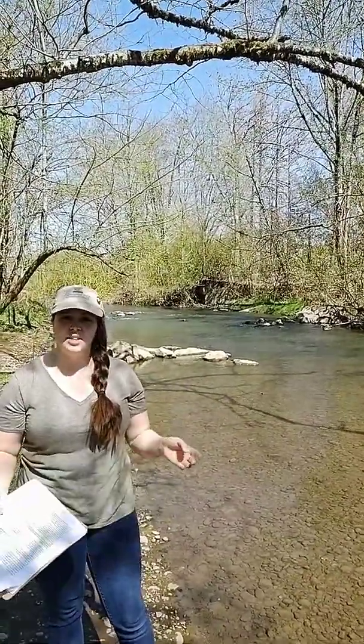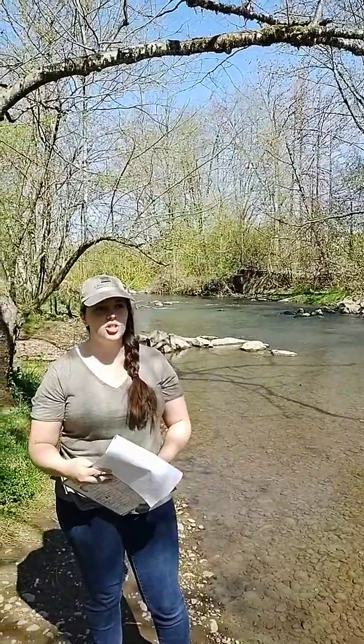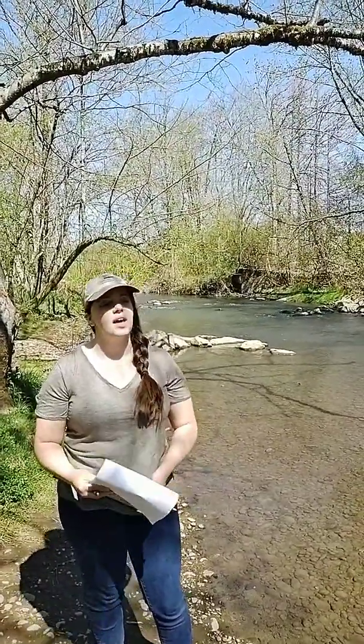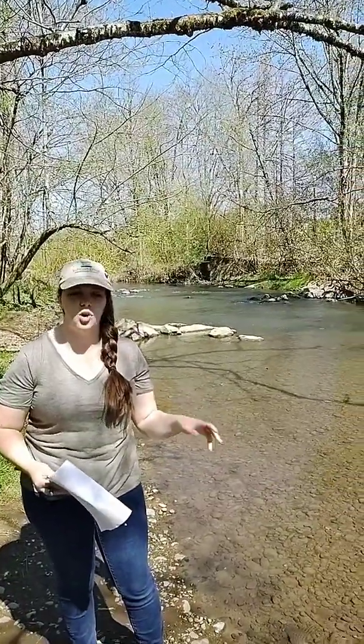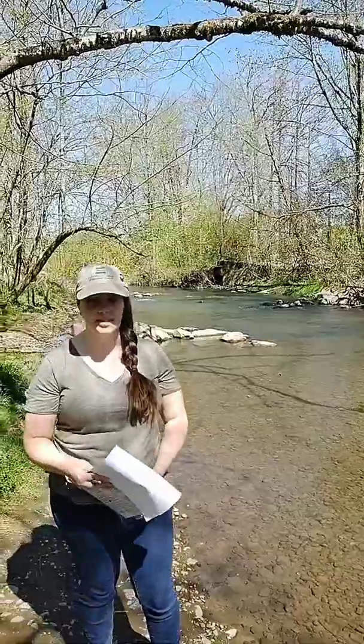There are lots of different land uses within the watershed. The upper watershed is more agriculture and nurseries. Some implications that might have is when it rains, a lot of the chemicals that they're using can wash off into the river, like herbicides and pesticides.